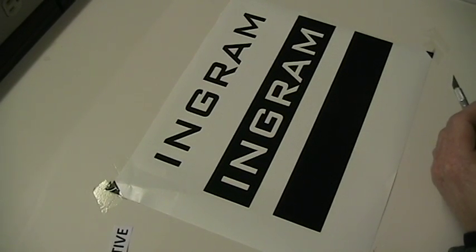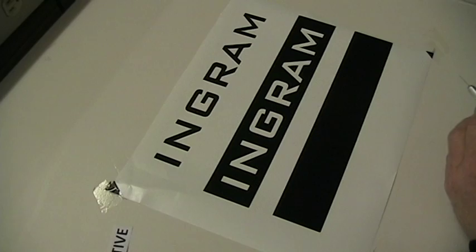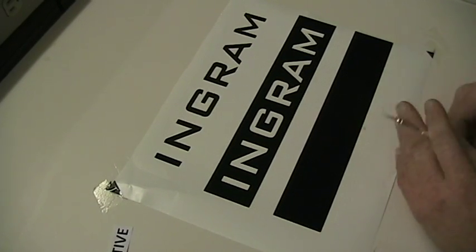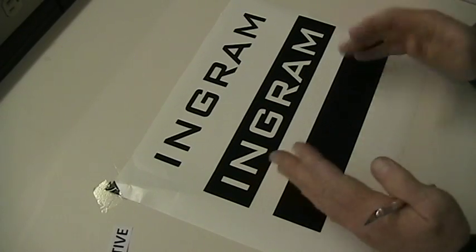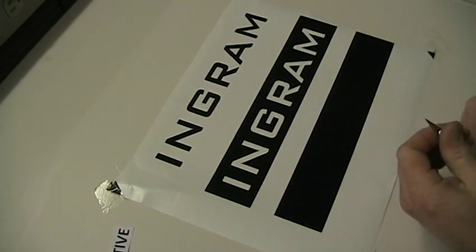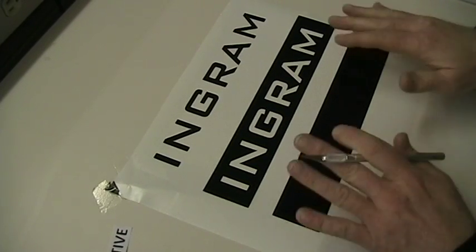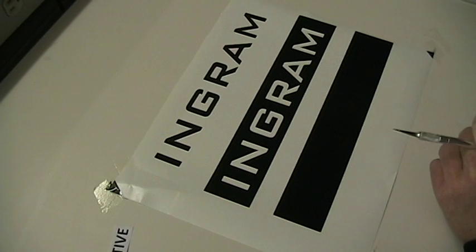Okay, so at this stage, your image is ready to be transferred to another substrate or medium. What I mean by that is you can transfer this to a wall or a side of a machine or a binder. You can put this anywhere. I will show you how to do that properly using pre-mask in the next video.